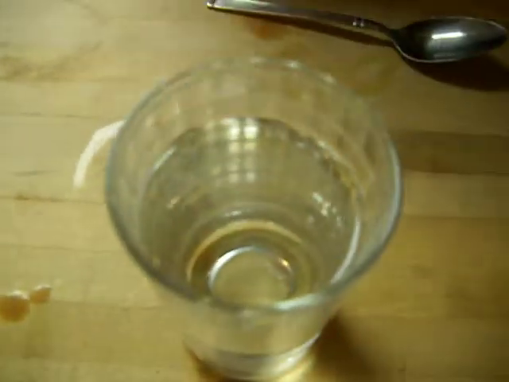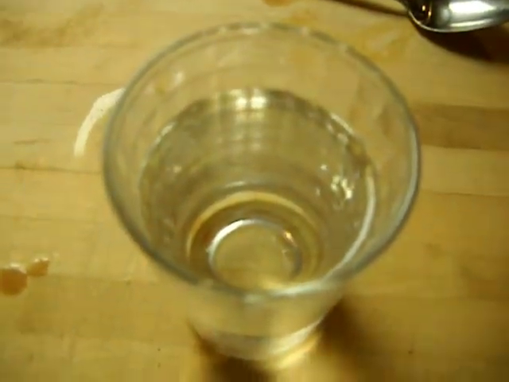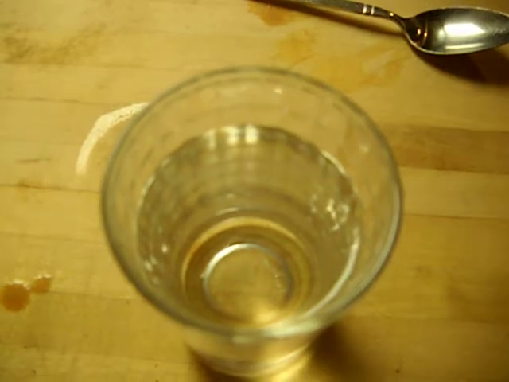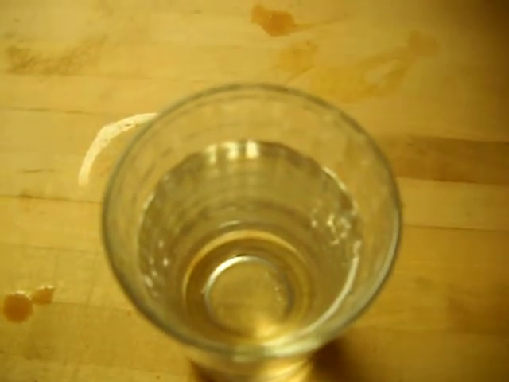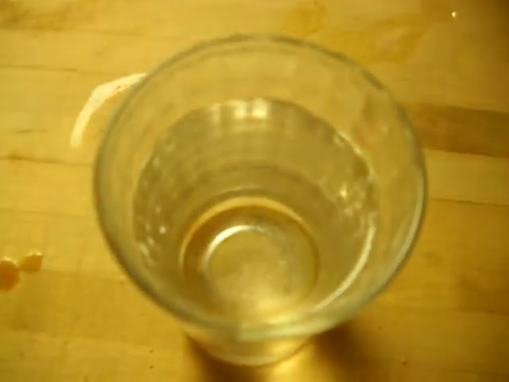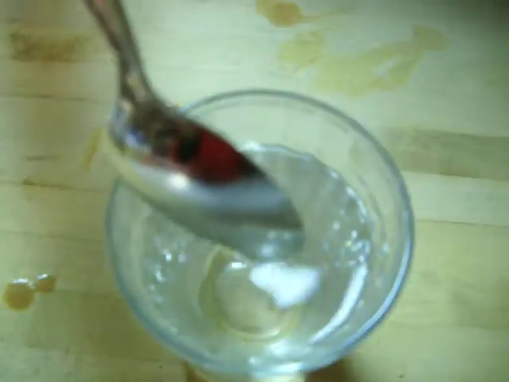An example of a good solute is adding a little bit of sugar into water. So here's sugar going into the water, and then if you stir it, it'll disappear. Let's see, and then you can't even see the sugar anymore.